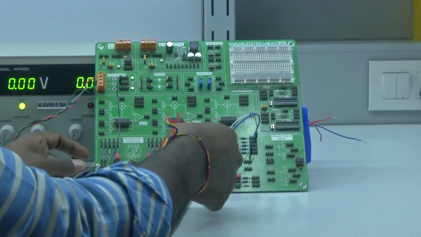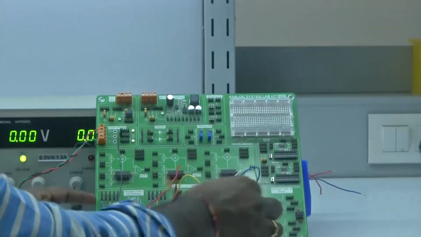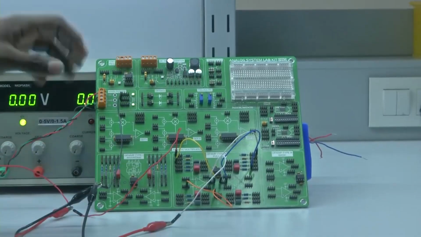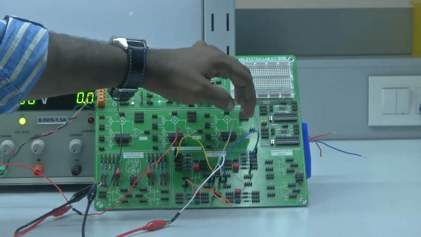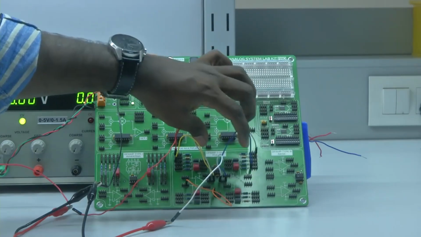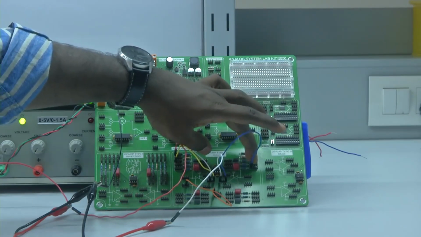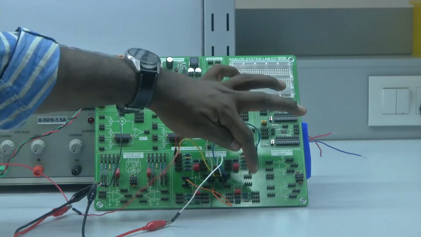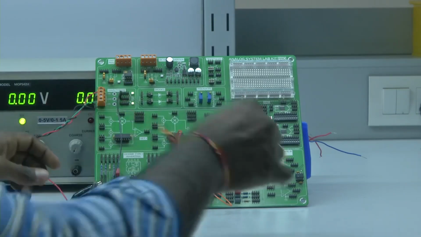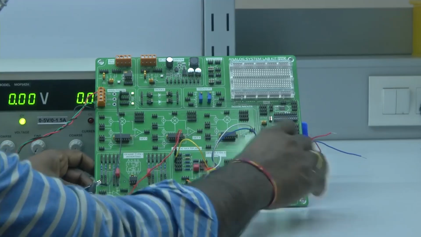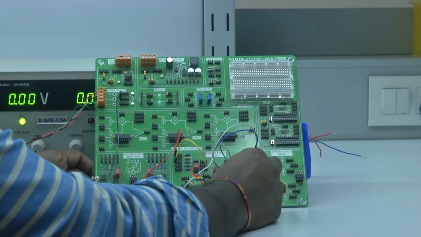So what I have done: the second channel of the CRO probe is connected to this. If you recall, the output of the first stage has been provided to the input of the 1K resistor, and the feedback resistance, which is also another 1K, is connected to the output, but we have not provided the positive terminal to ground. So I will take another jumper and connect this particular positive terminal to ground. So my connections are done.